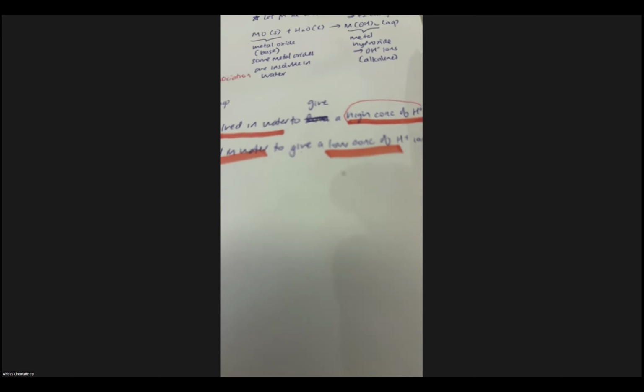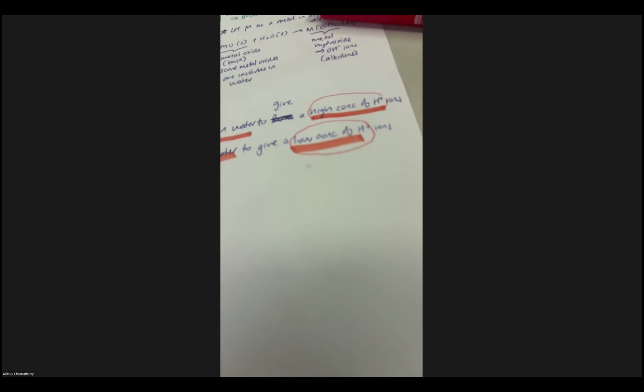Then you must say dissolve in which solvent. So for this acid, the solvent is water, right? This is also another difference. When dissolved fully, they'll give a high concentration of H plus ions. But when dissolved partially only, it's only going to give a low concentration of H plus ions. So you have to take note of this.